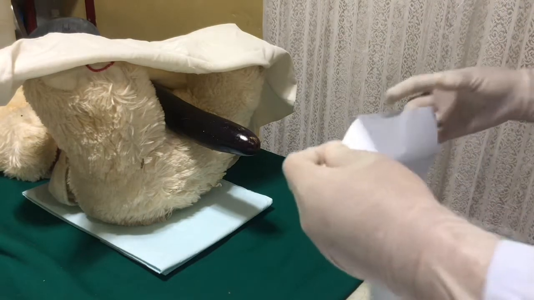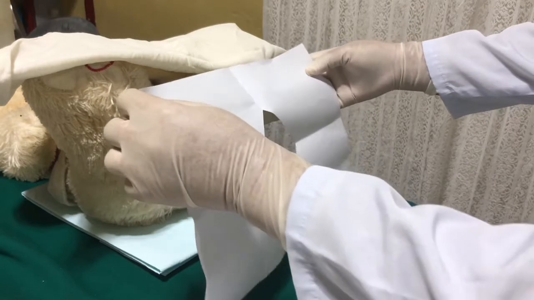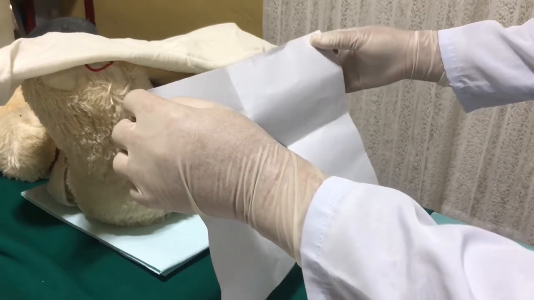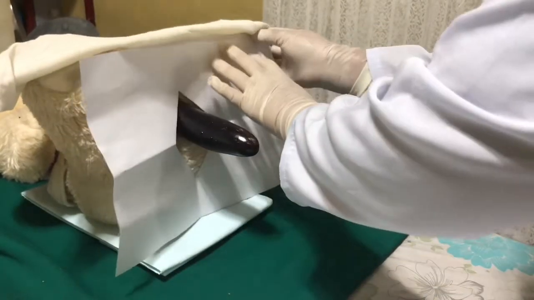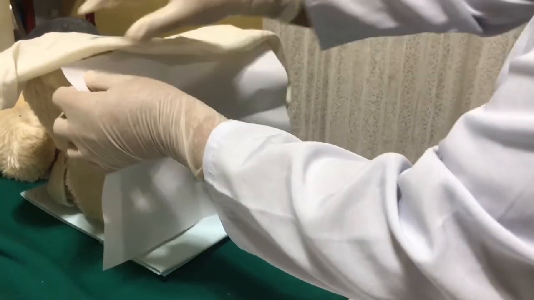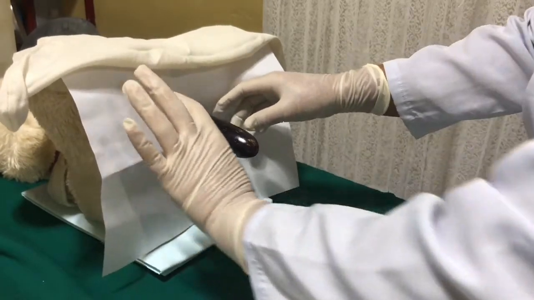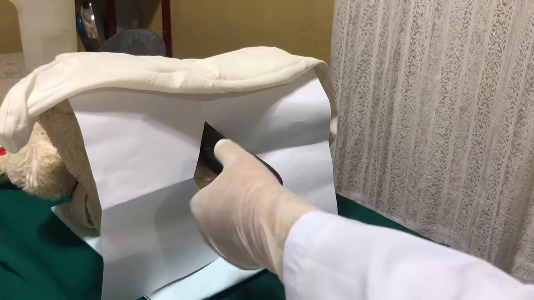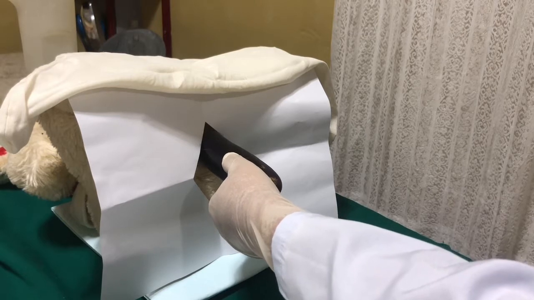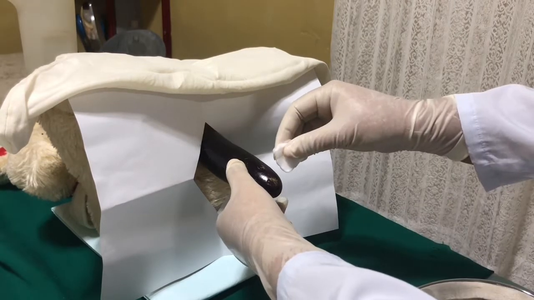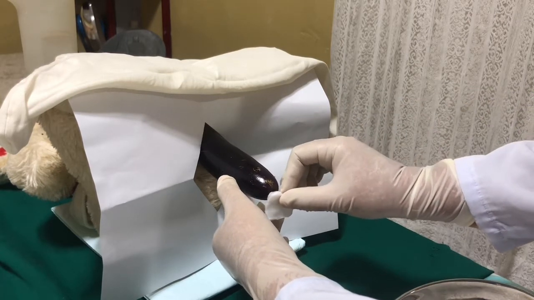Grasp the upper corner of the fenestrated or eye drape and unfold it. Place the fenestrated drape aseptically over the perineal area with the penis extending through the opening. Holding the penis with the non-dominant hand, disinfect the meatus twice using cotton balls with betadine antiseptic solution. Starting from the top, use a circular motion stroke, then downward for each cotton ball and discard.